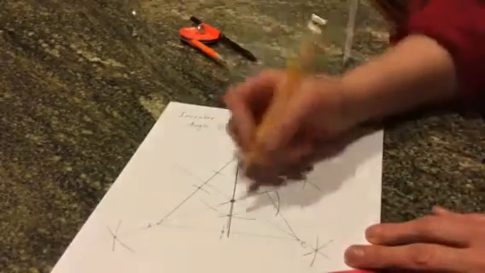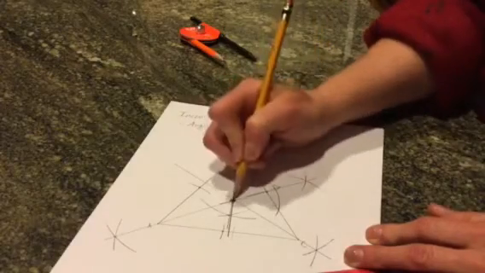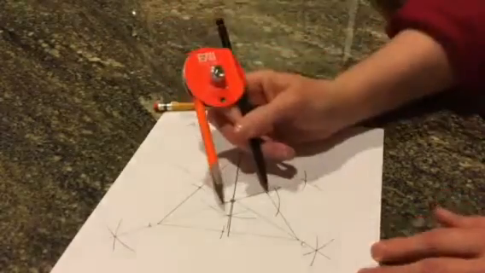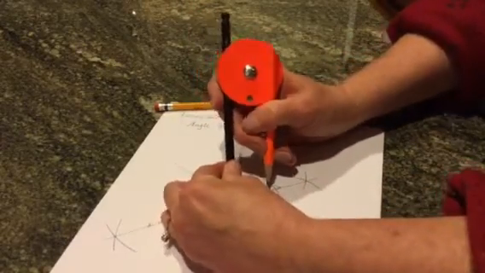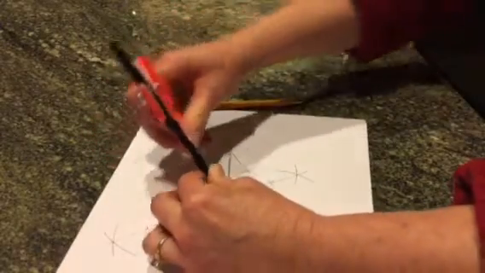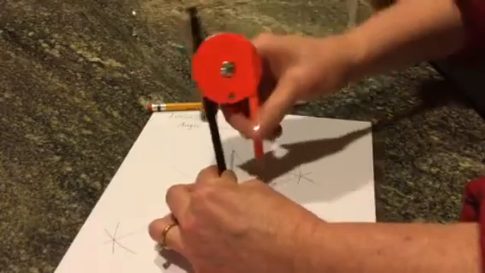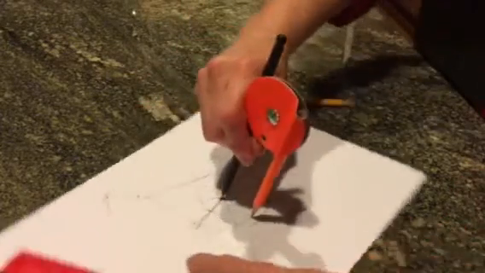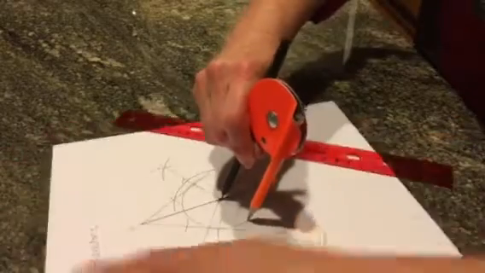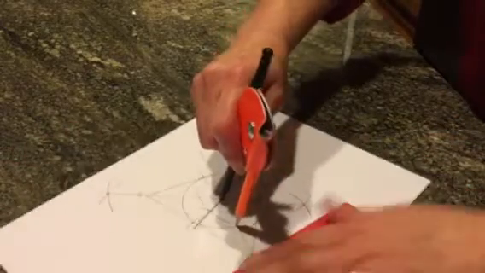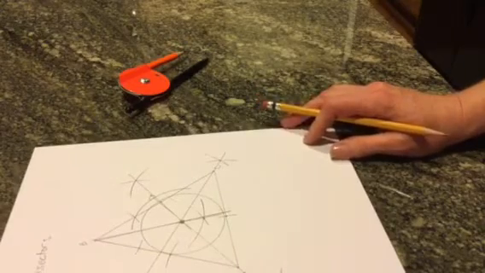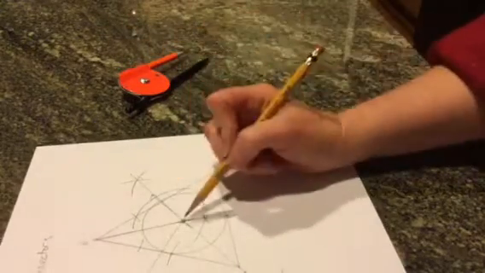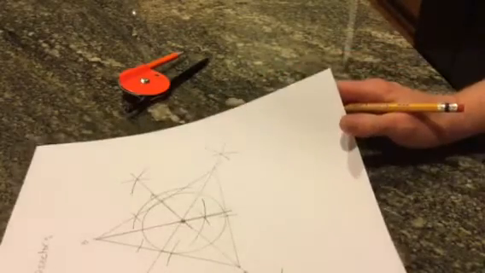So now I know that the radius should be open from the incenter to this point of intersection of the perpendicular to the side of the triangle. And I draw the circle that's inscribed in the triangle. So the point of concurrency of angle bisectors is the incenter, and the incenter is the center of a circle inscribed in the triangle.